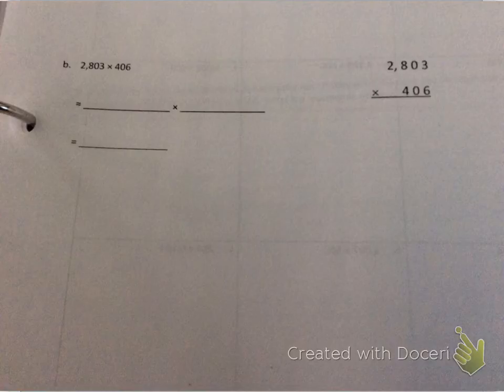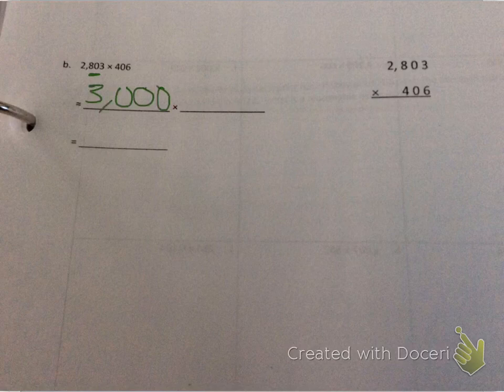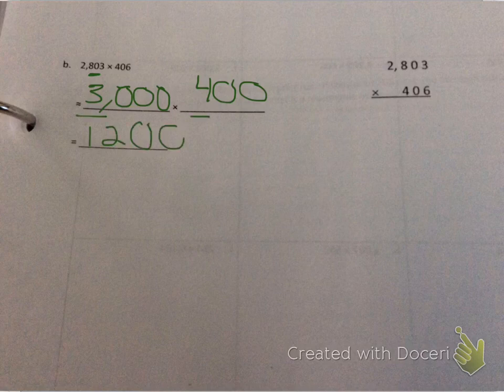B is 2,803 times 406. Well, 2,803 is really close to 3,000, right? That 8 tells the 2 to go to a 3. 406 is really close to 400. That 0 tells the 4 to stay. I use my basic fact knowledge of 3 times 4 to get 12, and then I add 5 zeros because I have 1, 2, 3, 4, 5. So my estimated answer is 1,200,000. Now I need to use my standard algorithm to solve this.